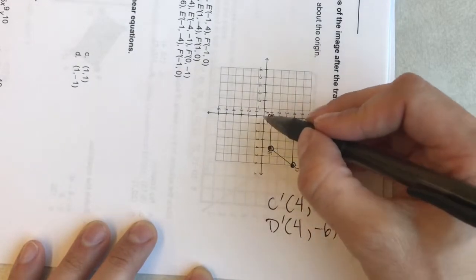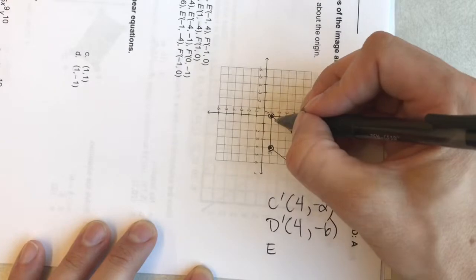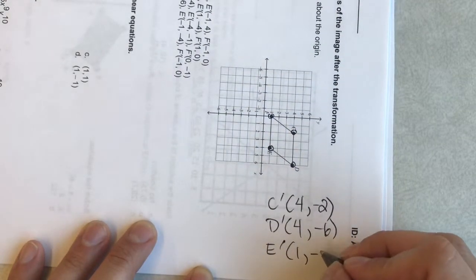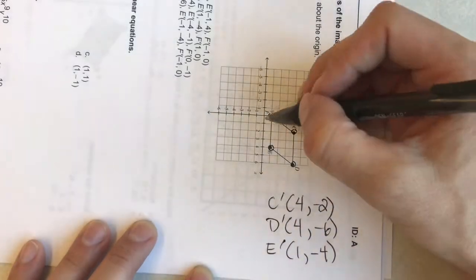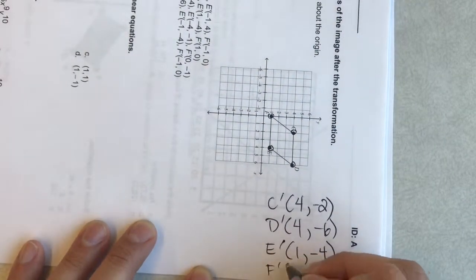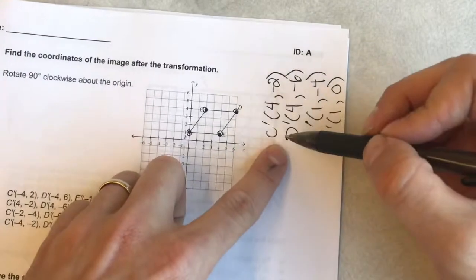E right there would be right 1, down 4, right 1, down 1, 2, 3, 4. So E prime is 1, negative 4. And I have F right here, which is just right 1. So F prime would be right 1, down nowhere. So putting it back, read it sideways.